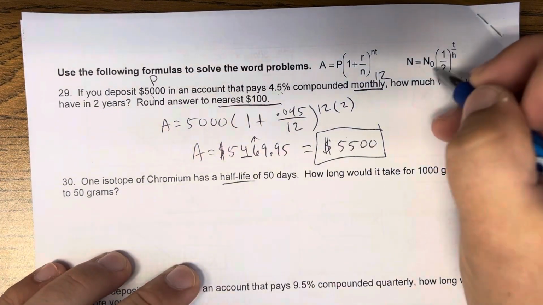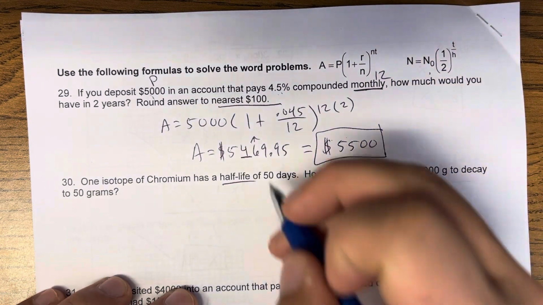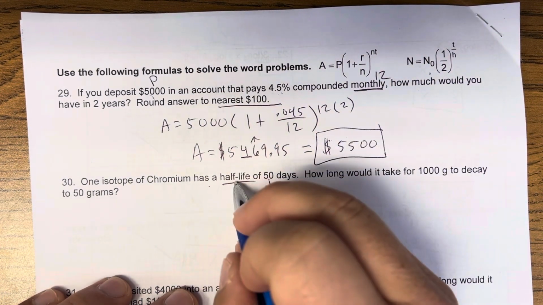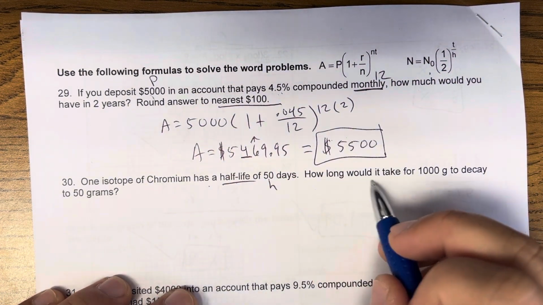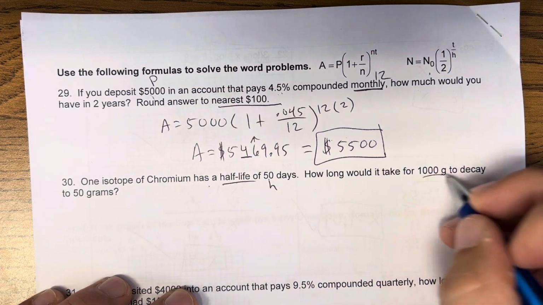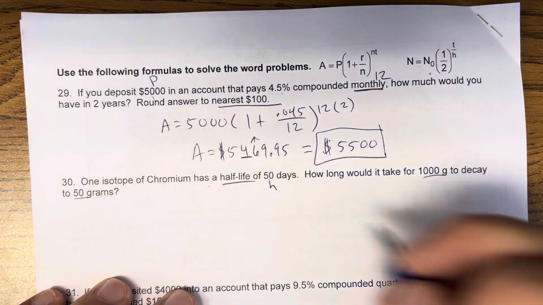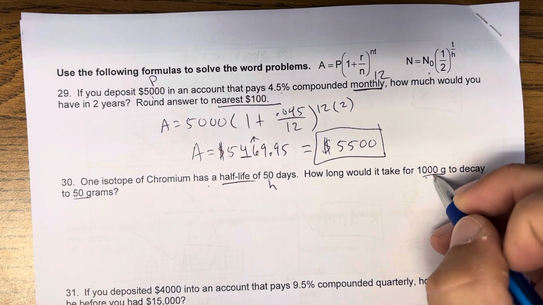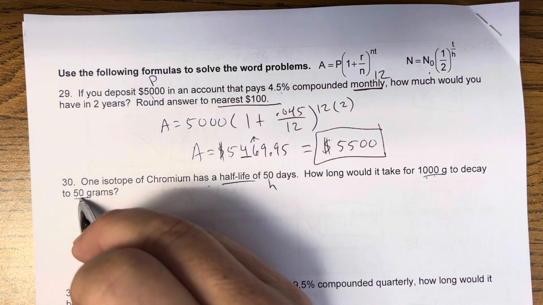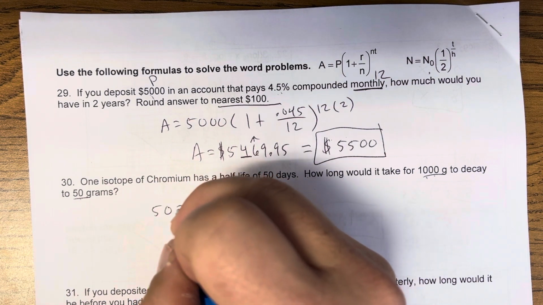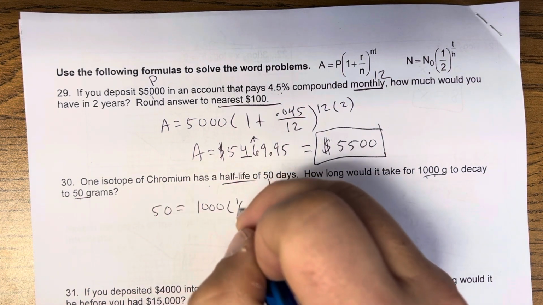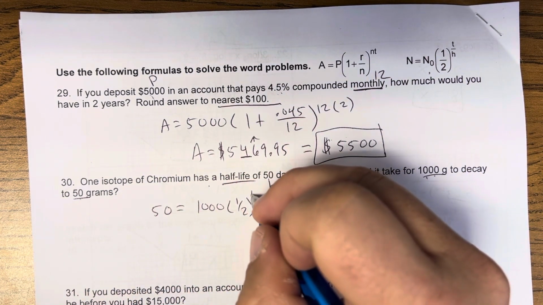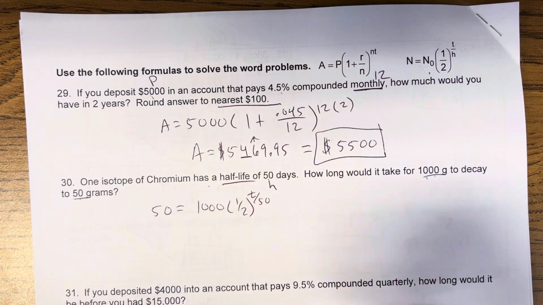So half-life means we're using this other equation right here on the right. This is my H. It says it has a half-life of 50. How long would it take 1,000 grams to decay to 50 grams? Since it's a half-life, the bigger number is always going to be my original, and the smaller number is going to be my ending. So it's going to be 50 equals 1,000, 1/2, raised to the, I don't know the time, over 50.